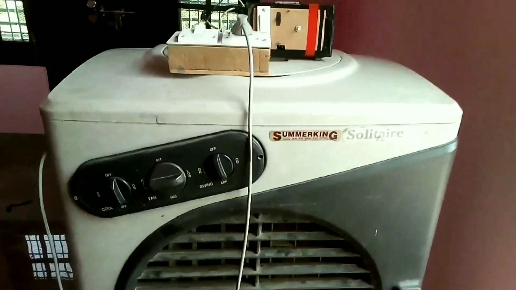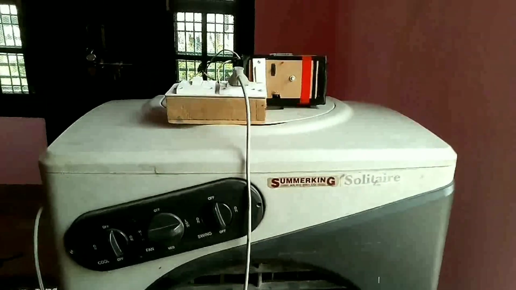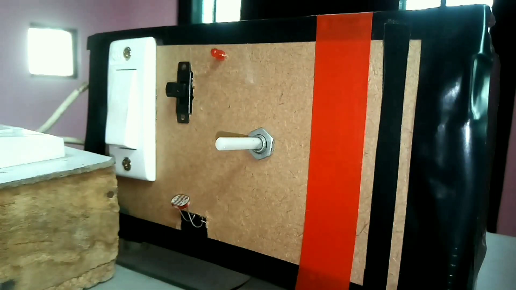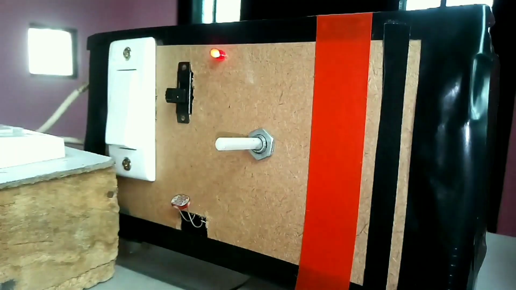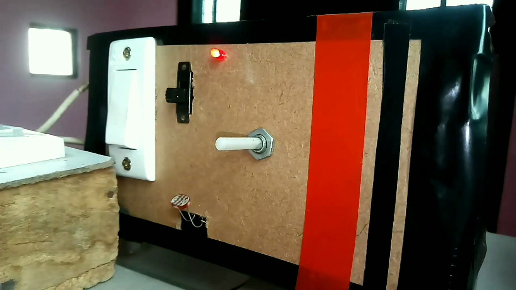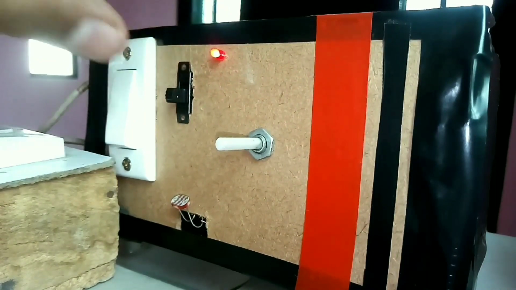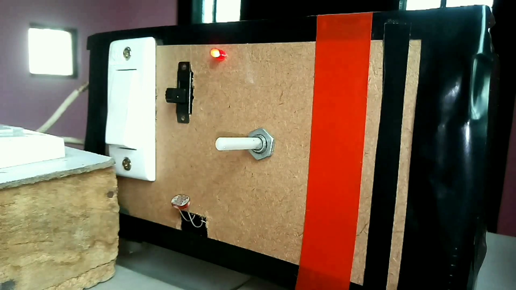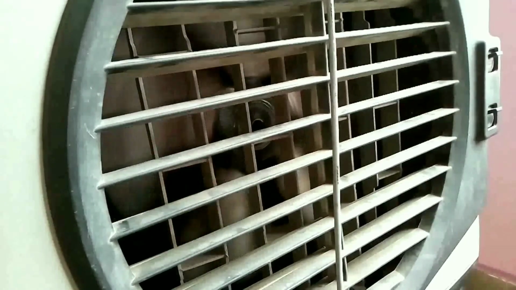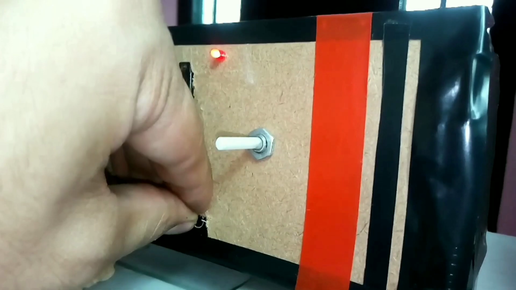So to test the project, I used a cooler and placed all the connections along with the project on it. Now I turned on the main switch and turned on the switch 1. As we can see, the light turned on, which means the circuit is activated. Now we will, just to imitate night effect, put a hand on the LDR so that the cooler gets on. If I remove my hand from the LDR, the cooler stops again.